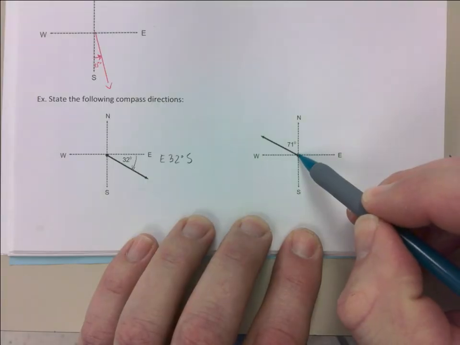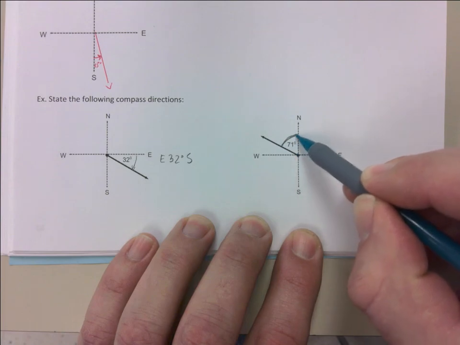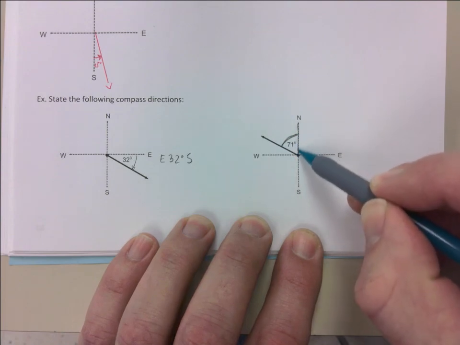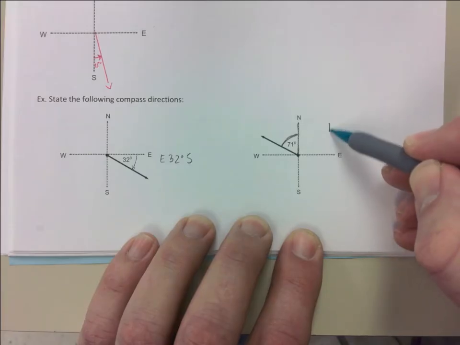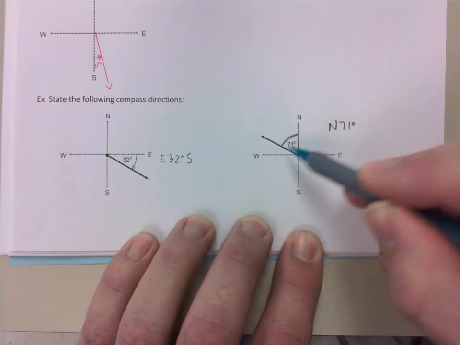This one, I need you to understand this. Look at, make an arc. It's touching the north line. So that's my reference. So I'm going to say north, 71 degrees towards the west.